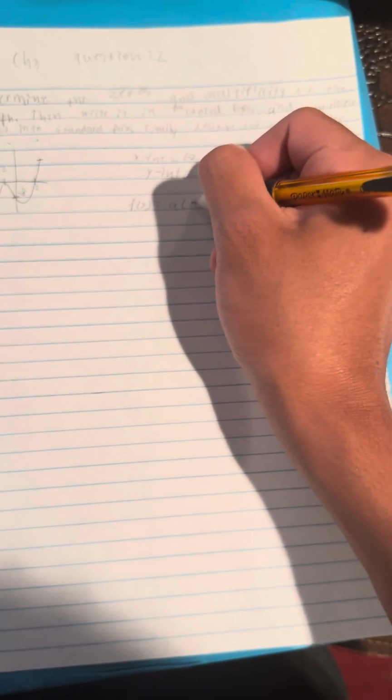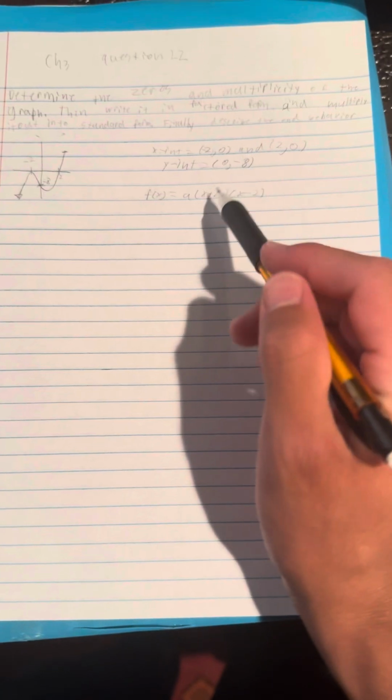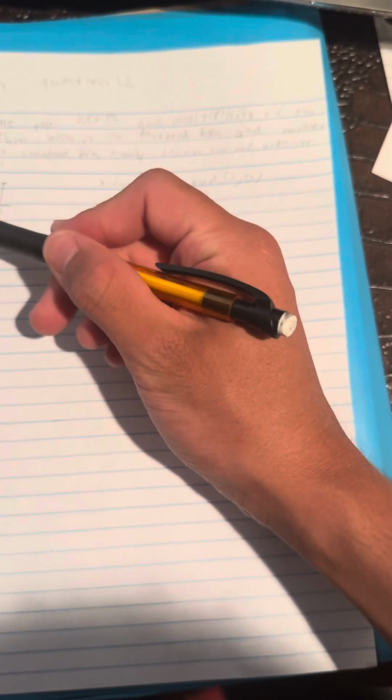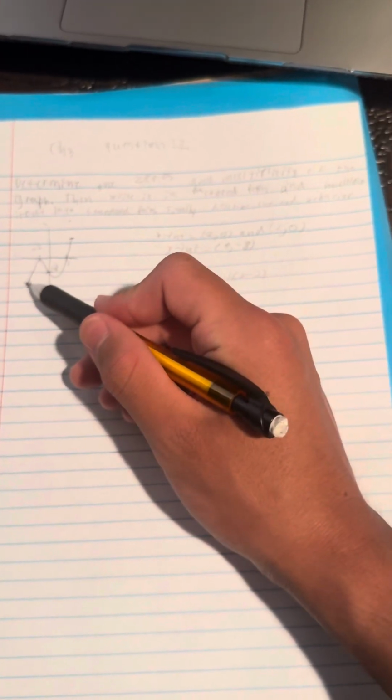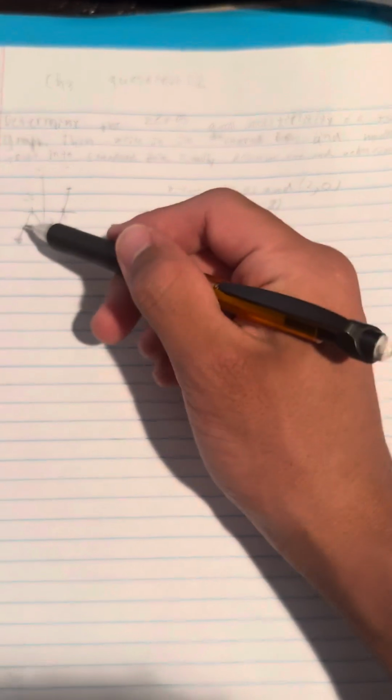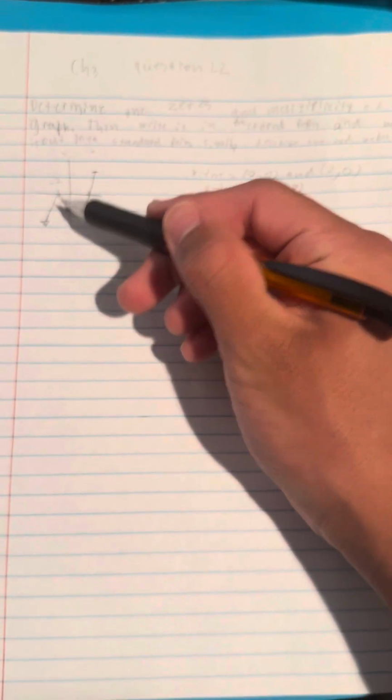So if we write that out in factored form, it's equal to a times x plus 2 and x minus 2. One more thing we're going to take from the graph is the multiplicity of both of these intercepts. When it makes contact at x equals -2, you see it bounces off the x-intercept.